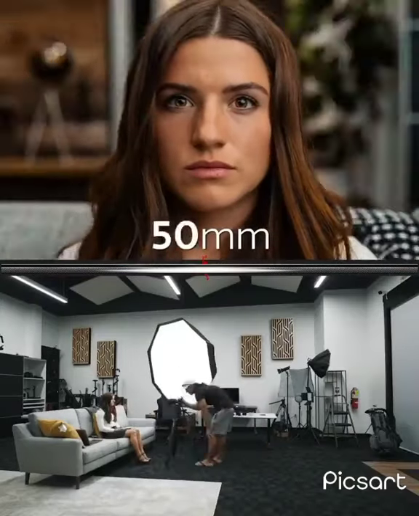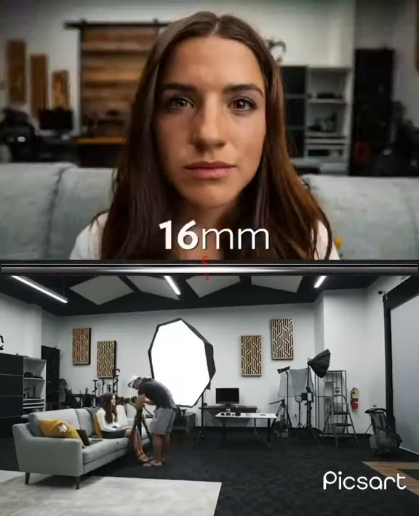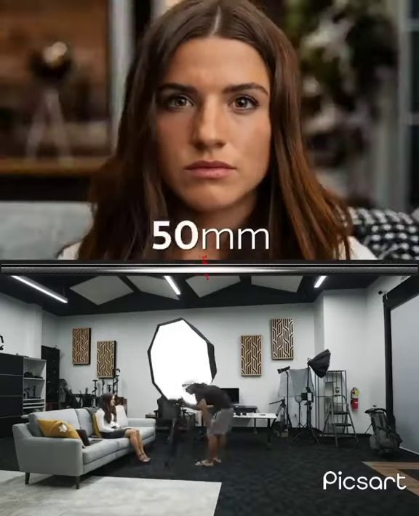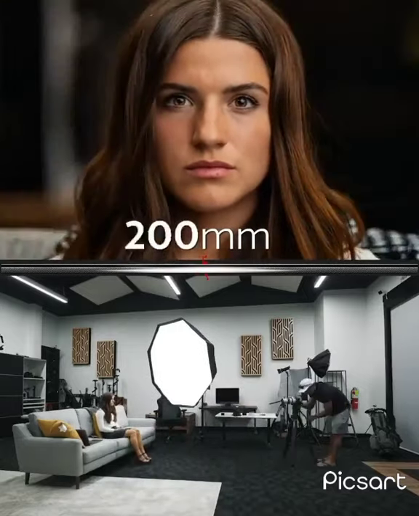But let's now watch all those focal lengths back to back, and you can see how much of a difference your focal length makes in image distortion, field of view, and background compression.